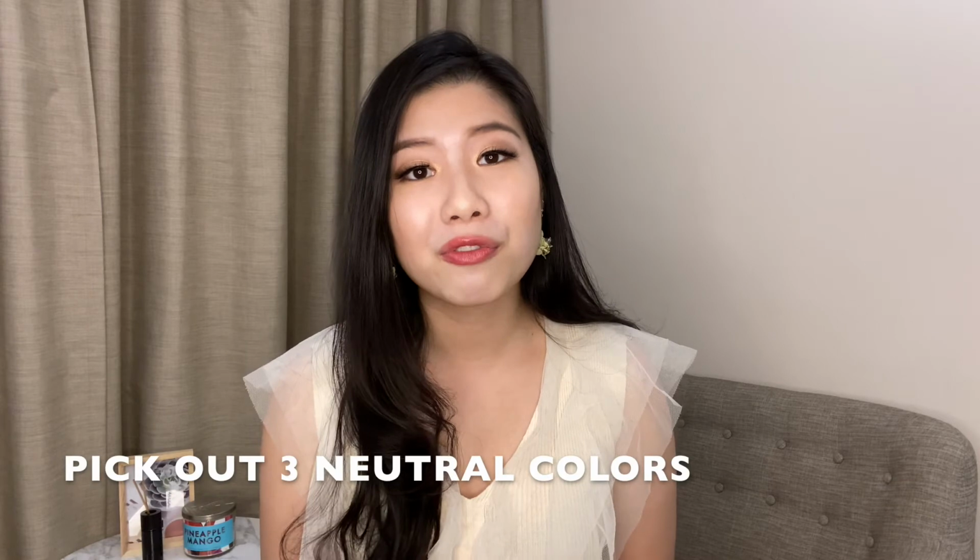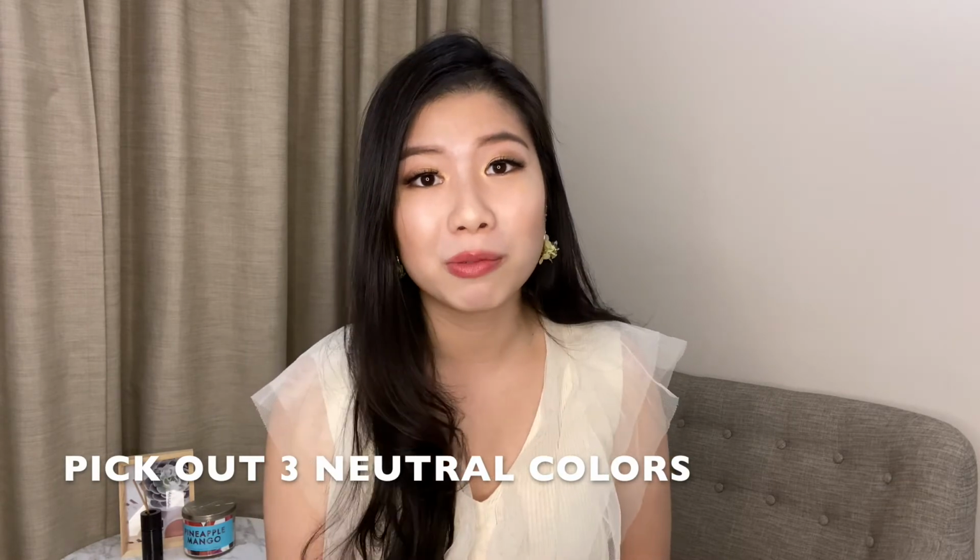Then pick out 3 neutral colors that you want to complement your main colors. Neutral colors could be beige, gray, whitish, cream, basically colors that support your accent colors. It could be contrasting colors as well. These will be used as backgrounds or patterns if you're posting on social media, or background colors for your website. Hopefully that will help you a bit on colors.